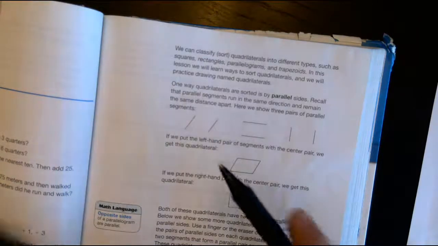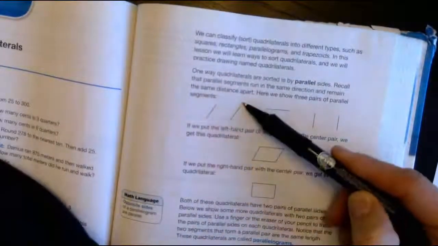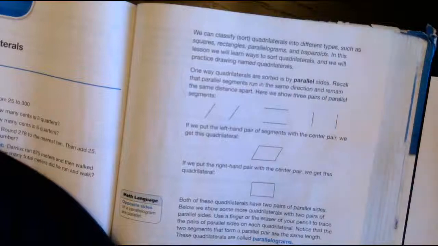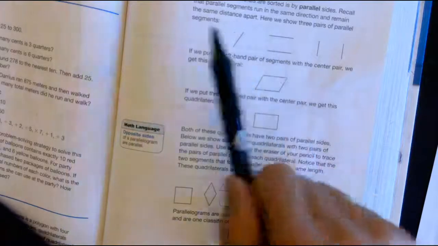One way quadrilaterals are sorted is by parallel sides. Recall that parallel segments run in the same directions and remain the same distance apart. So this is oblique parallel, this is horizontal parallel, this is vertical parallel. Now notice those are just two, so we got to connect those dots like we've been doing in some of our assignments.